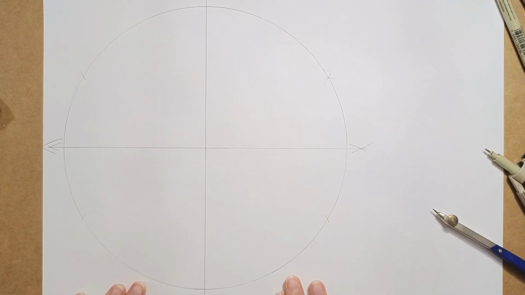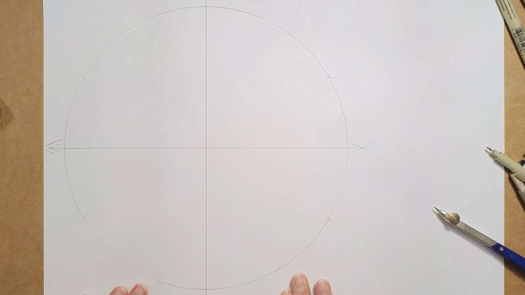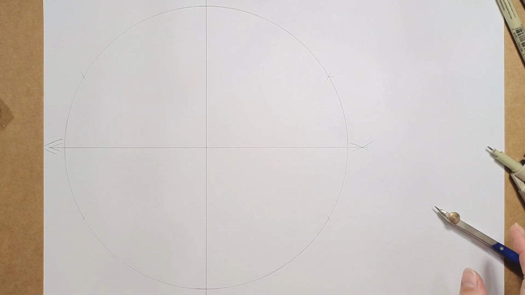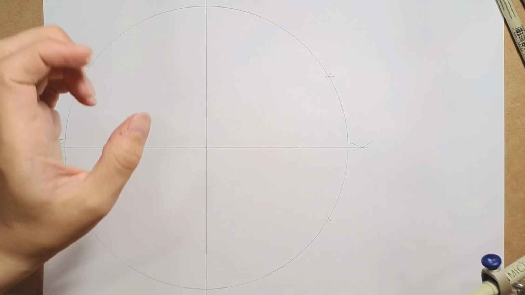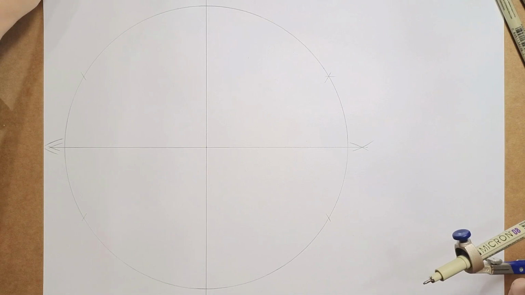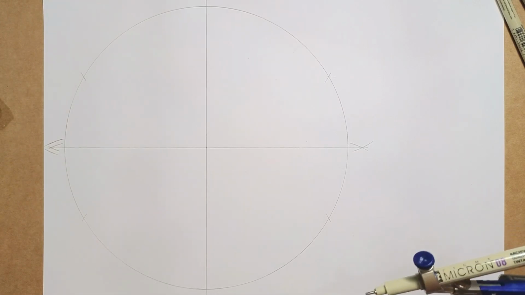So like this, we have a circle divided in 4. And we're going to further divide this all the way to 16, I believe, yes, so that we can fit all of our tangent circles.